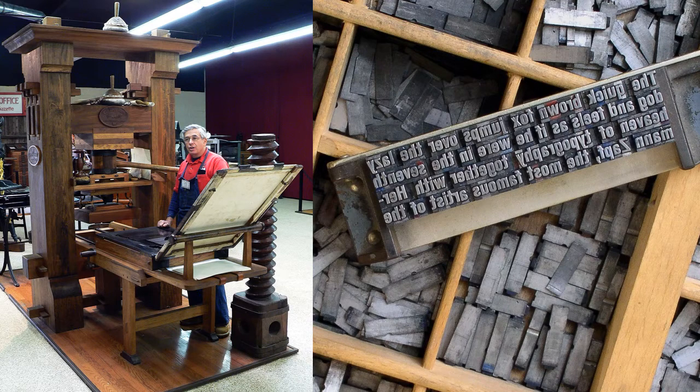Most of our type terminology is actually based on metal type terms, since metal type was used on the printing press, how the printed word first began. These are some photographs showing you an old-fashioned original manual printing press and metal type. Originally, type was cast in relief on a 3D piece of metal, which was then inked and printed or pressed onto paper by a printing press, as you see here.